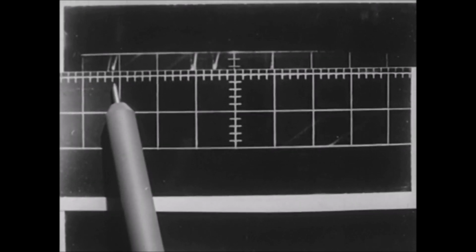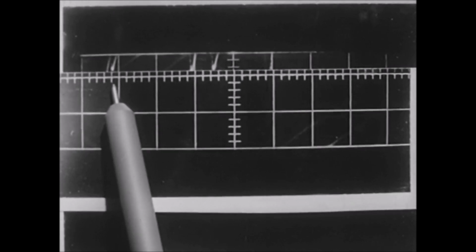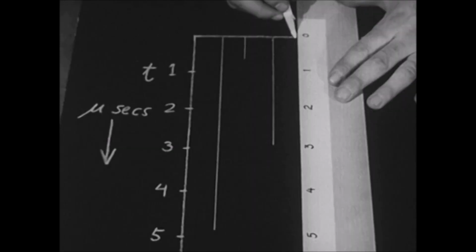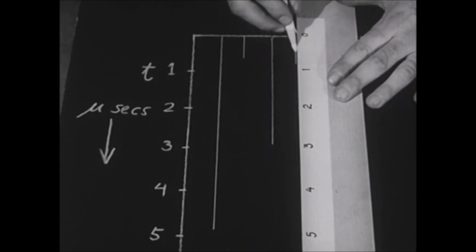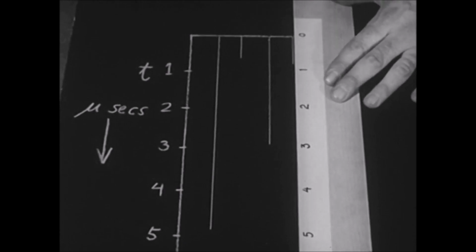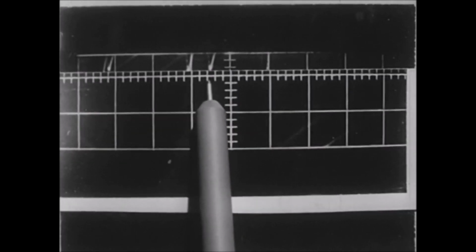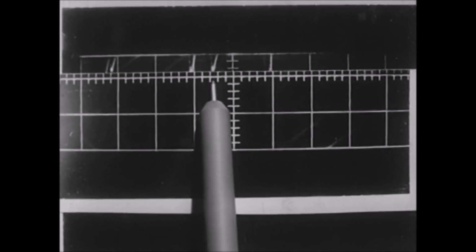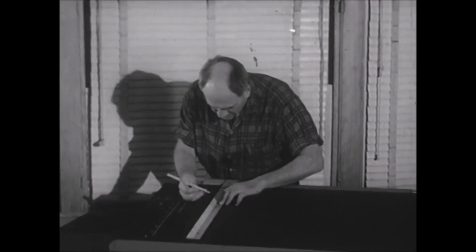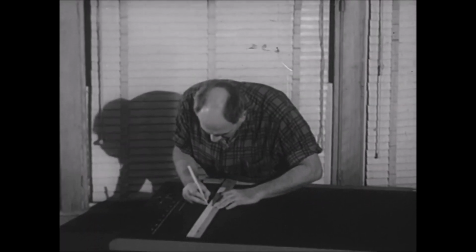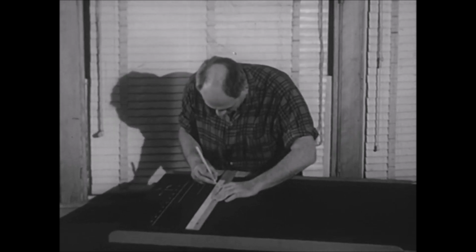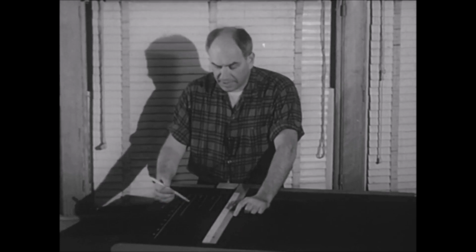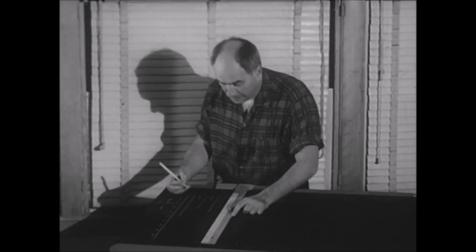This one, 0.80 microseconds. And the last one, 3.45. Oh no, that's closer to 3.50 microseconds. Okay, here are the lines showing the decay times of these 5 mesons we got.